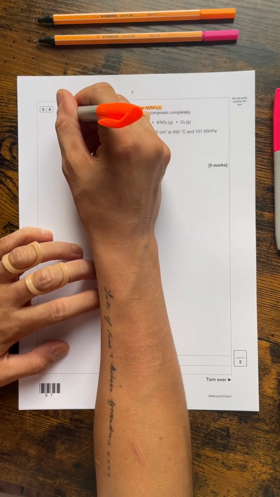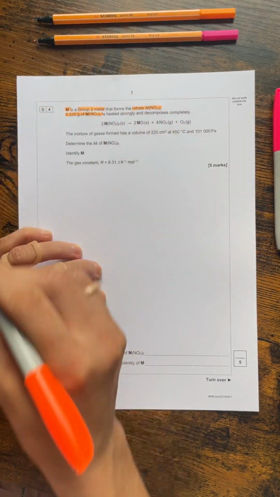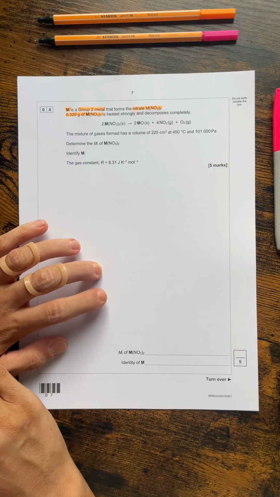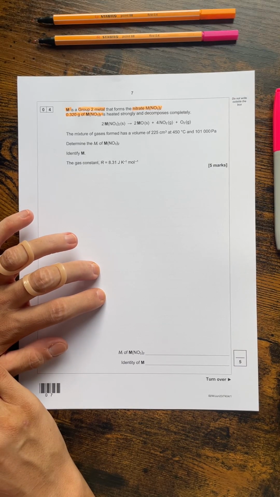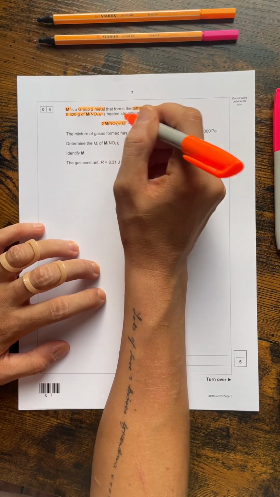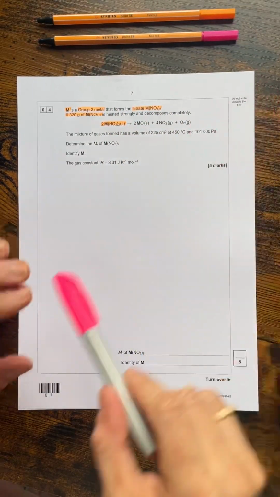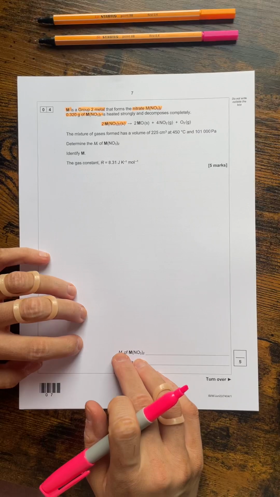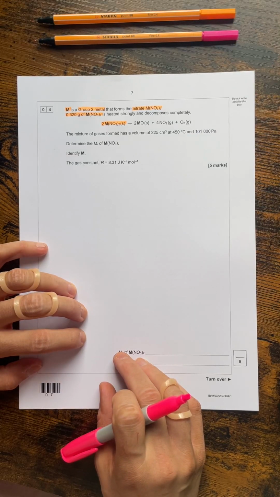We're told the mass of M(NO3)2 that is heated strongly, and then we're given an equation for that decomposition. So the M nitrate is our reactant, and we're decomposing that to make MO as a solid, 4 lots of NO2, which is a gas, and 1 mole of oxygen, which is also a gas.